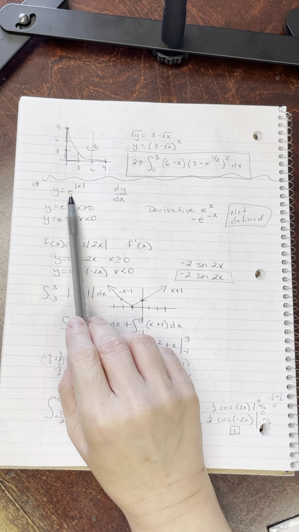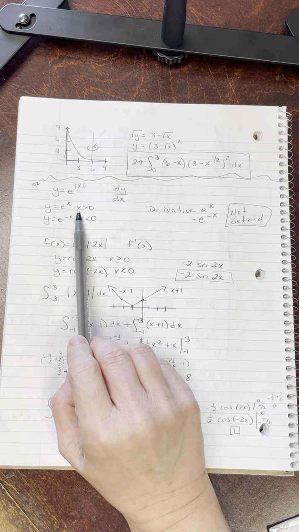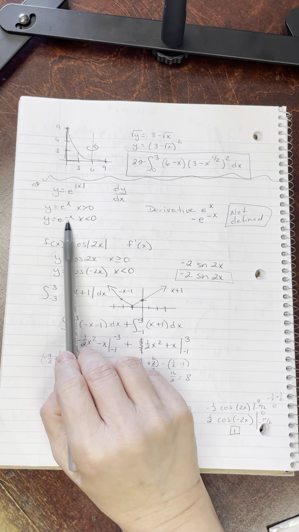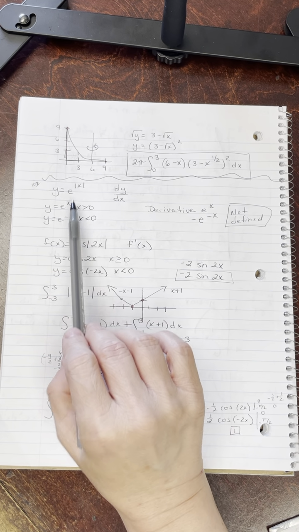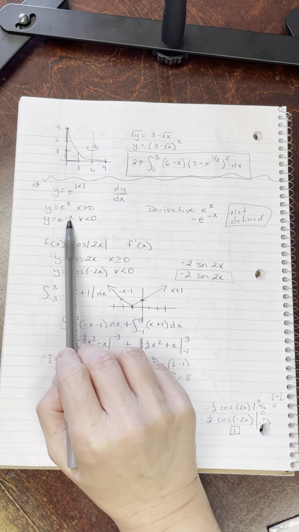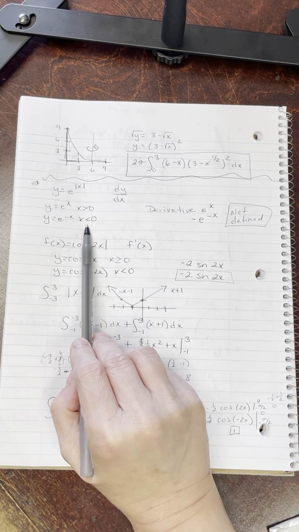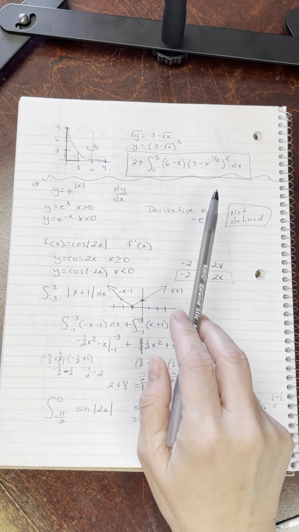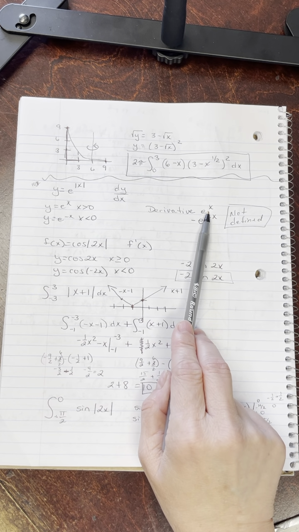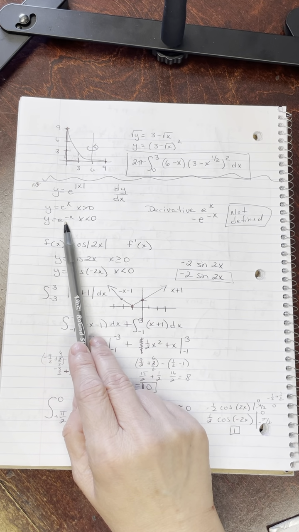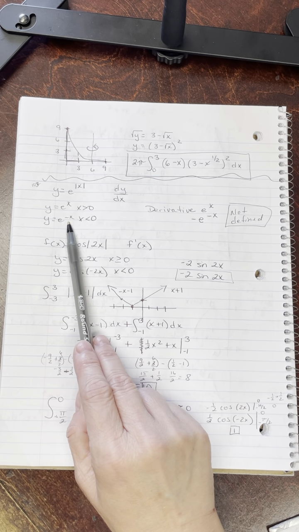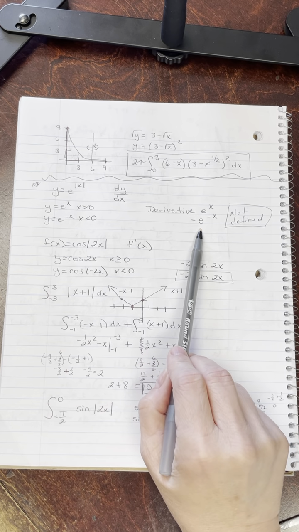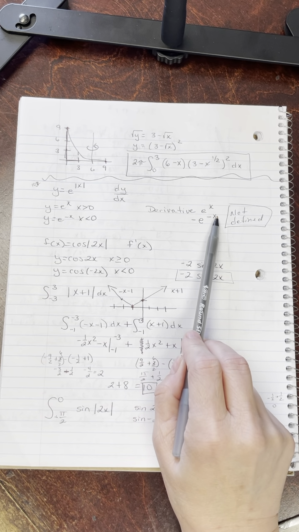For the positive solution, it's y equals e to the x for values that are greater than 0. The other is e to the negative x, when we have values that are less than 0, so we're in the negatives. Now, when you derive e to the x, you get e to the x. But when you derive this one, the negative one that is here comes down to the front and makes it negative e to the negative x.